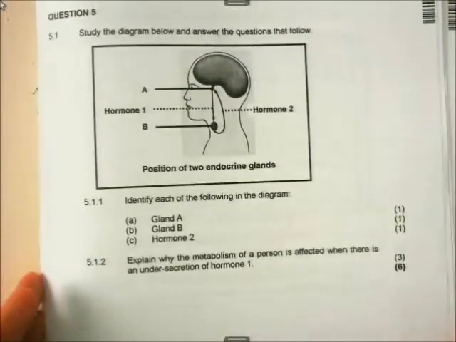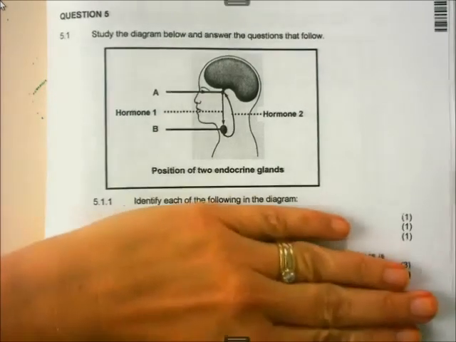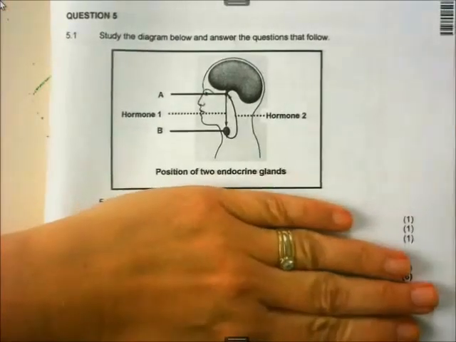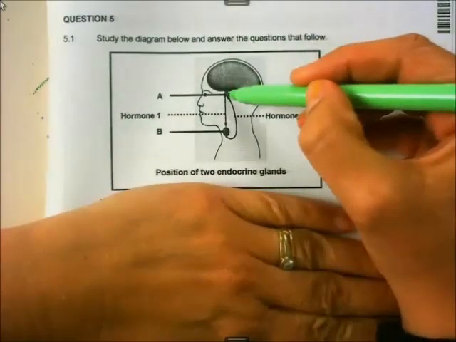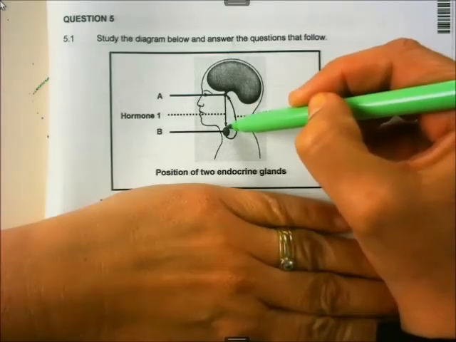Let's look at this one. Again, a negative feedback. Identify each of the following in the diagram. Before you read any of these questions, you can cover the questions and then you will see, this is the pituitary gland and this one lying here is the thyroid gland.